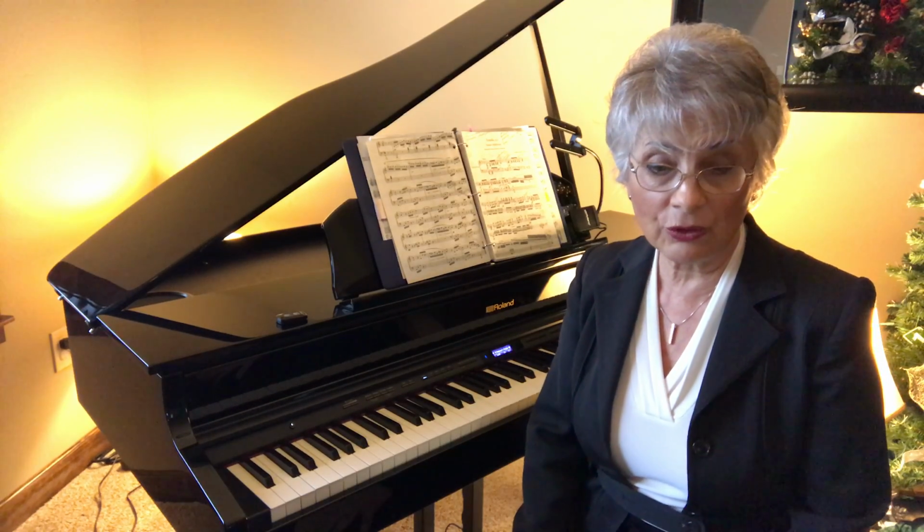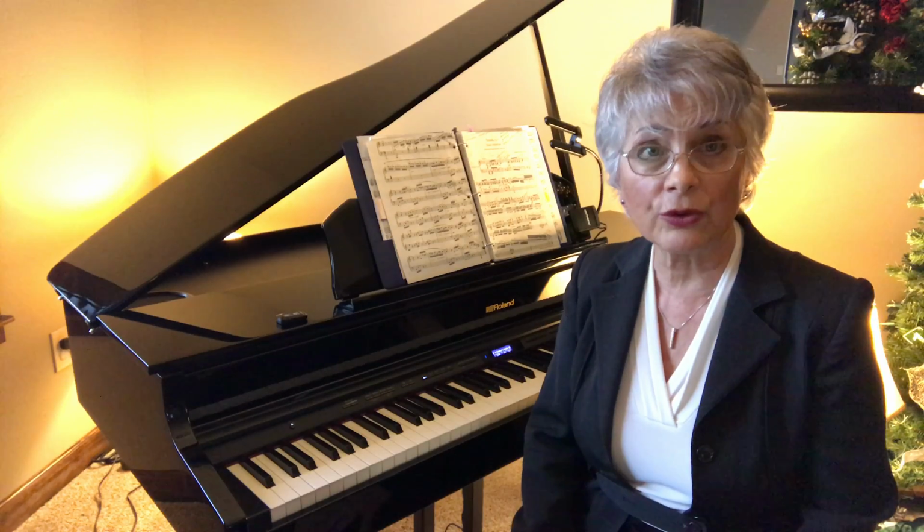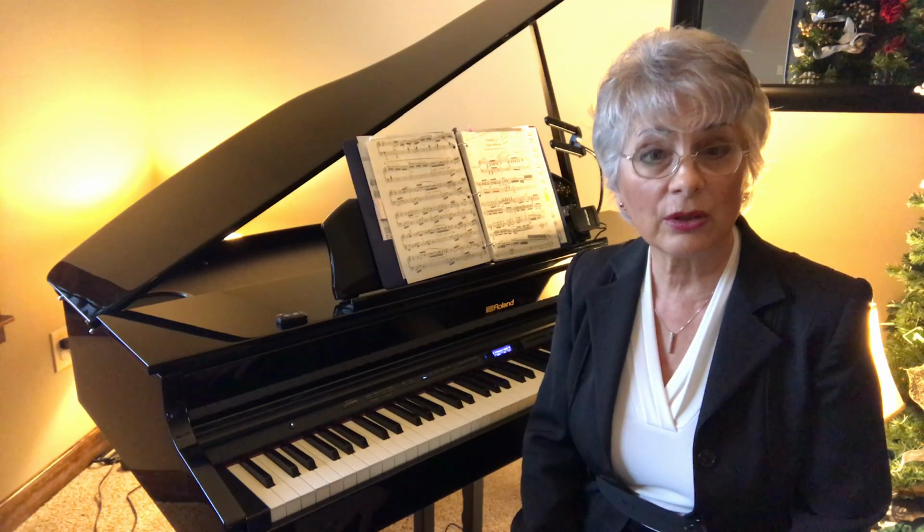Often composers will change keys in the middle of a composition to add interest or excitement. This is called modulation.